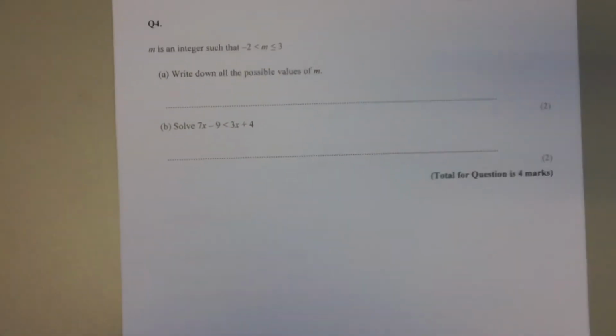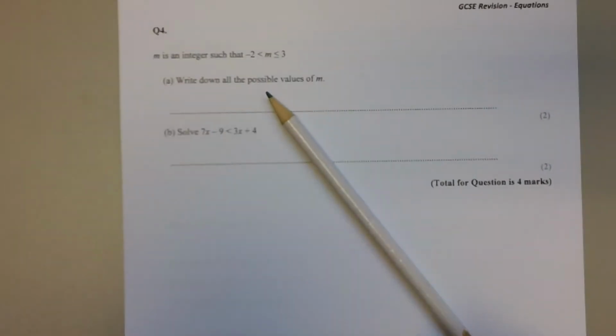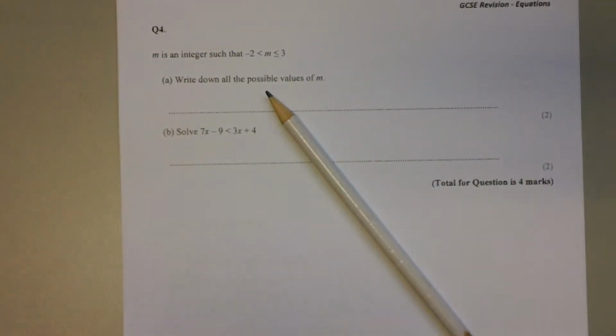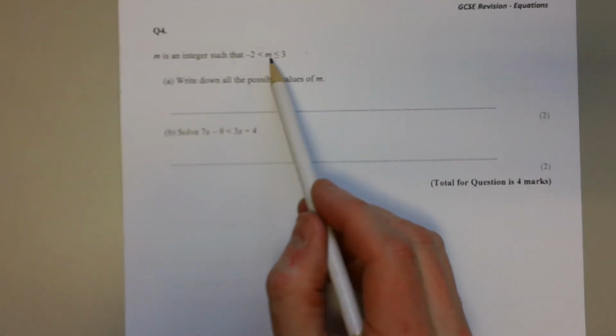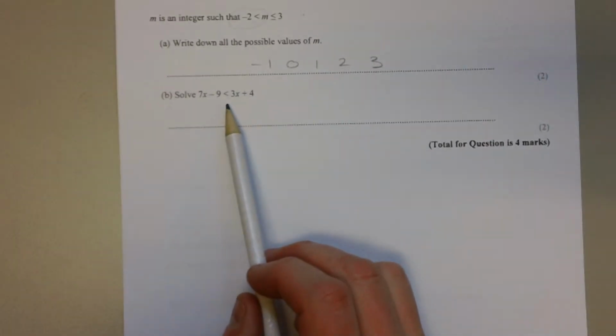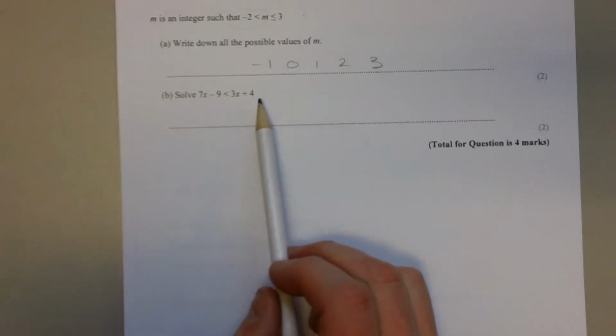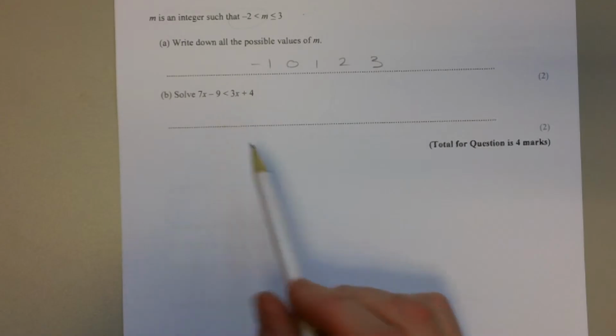Question number 4, again, write down all the possible values that m is an integer. It can't be equal to minus 2, it's got to be bigger, but it's less than or equal to 3. So minus 1, 0, 1, 2, or 3. And in part B, we solve this inequality in exactly the same way as we solve the equations with letters on both sides.